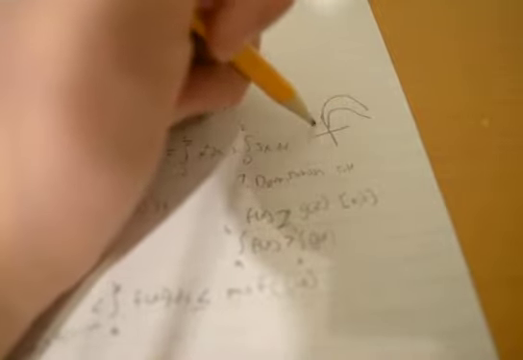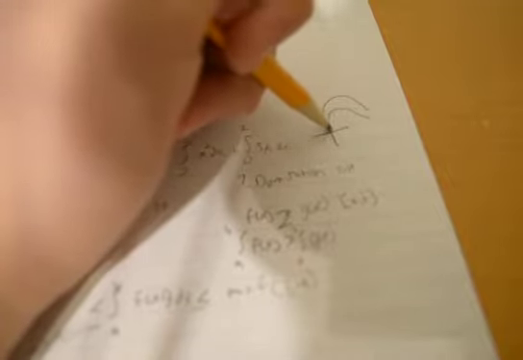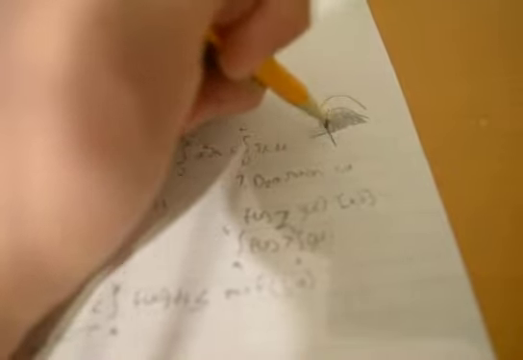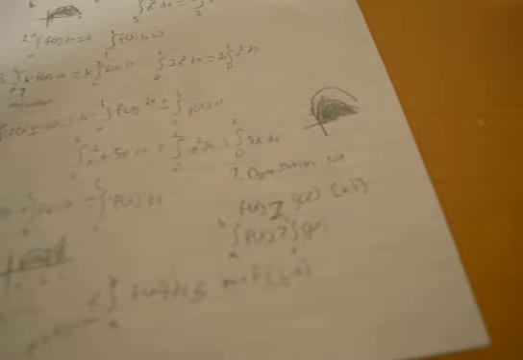Just to give an example, if this is f of x and this is g of x, that's a and that's b, the integral of g of x from a to b will be that, and the integral of f of x will be that plus this. So the bigger function has the bigger integral. I think that's all I have to say about the properties of definite integrals.